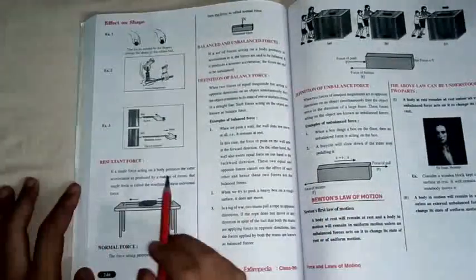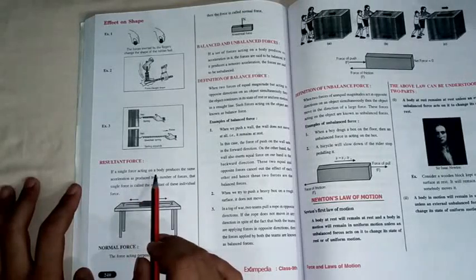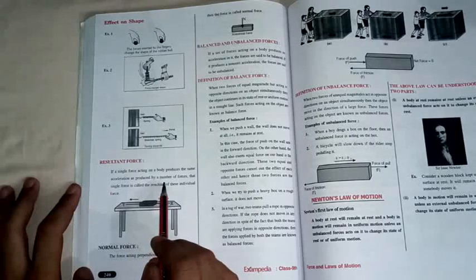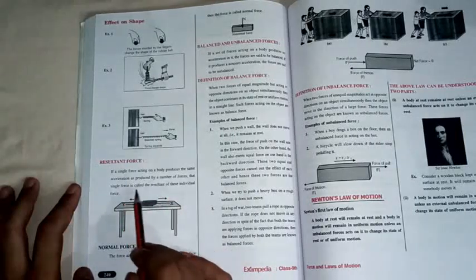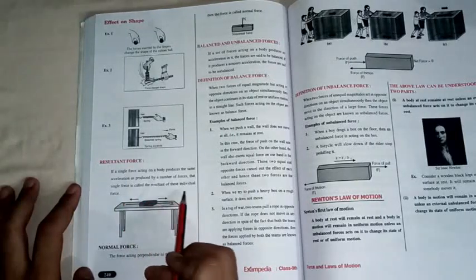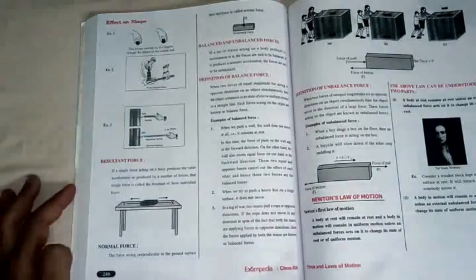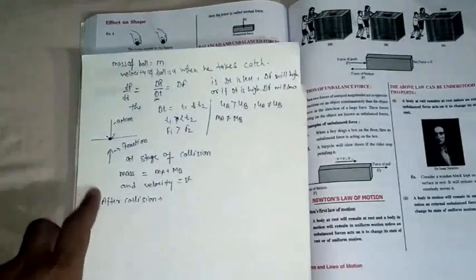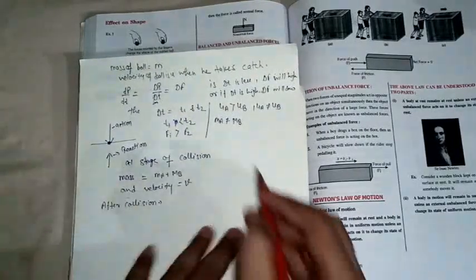Resultant force. If a single force acting on a body produces the same acceleration as produced by a number of forces, that single force is called the resultant force of these individual forces. This can be explained like this.